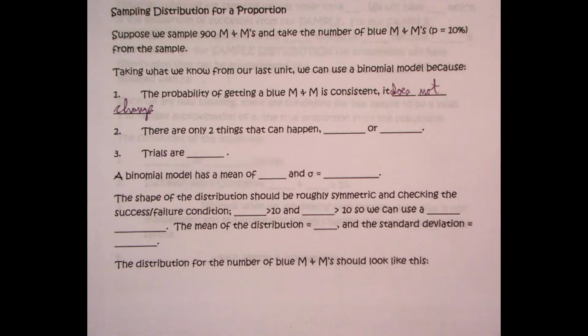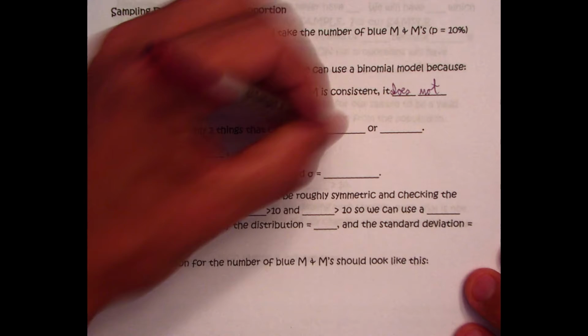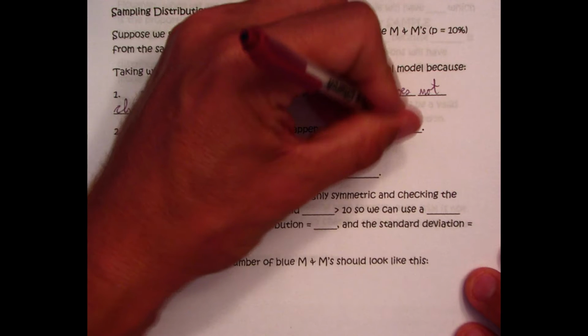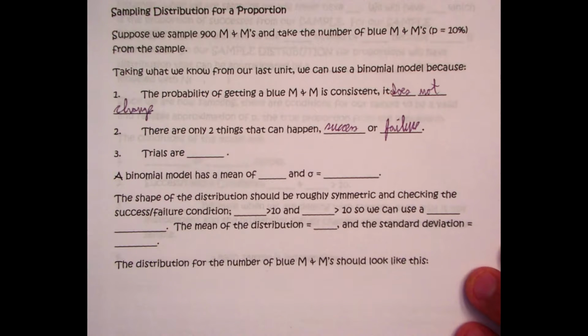The probability of getting a blue M&M has to be consistent. It does not change. Okay. So that would be the first condition. The second condition is there's only two things that can happen: success or failure. And either the M&M is blue or it's not. So if it's blue, that's success. If it's not blue, it's failure.